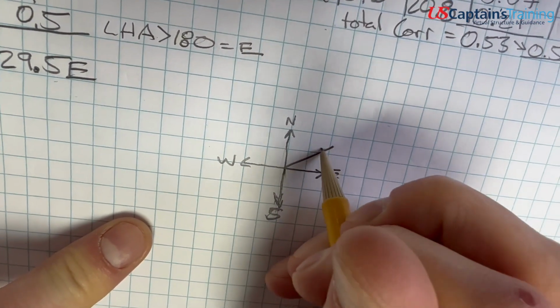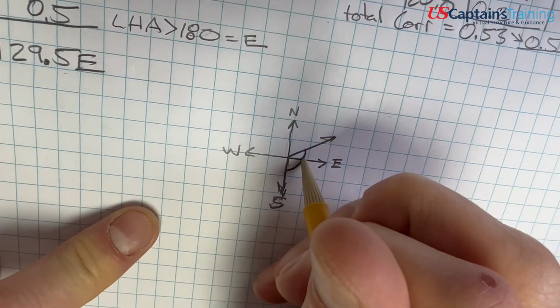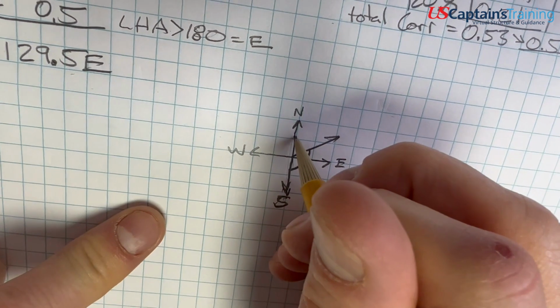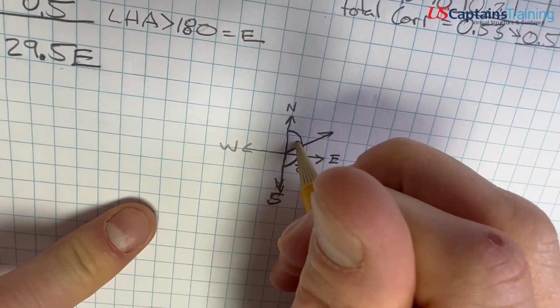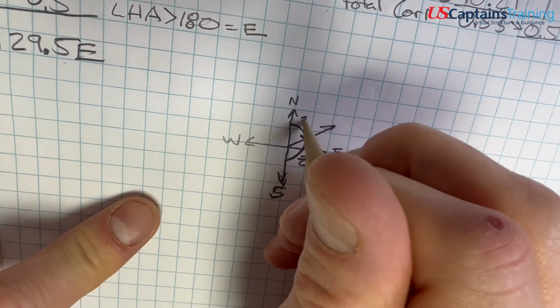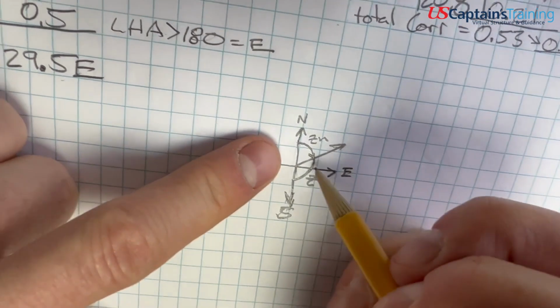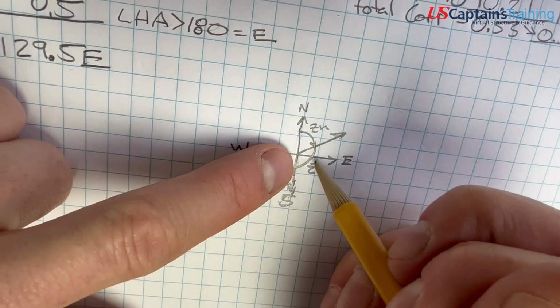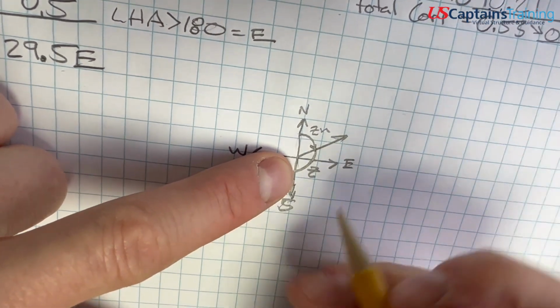So we're like past 90. We're up here, somewhere up here. This is our Z value. Well, the problem is we need Zn from the north to here. This is our Zn. So what do we need to do? We need to take this full 180 and subtract the Z, and that'll give us Zn.